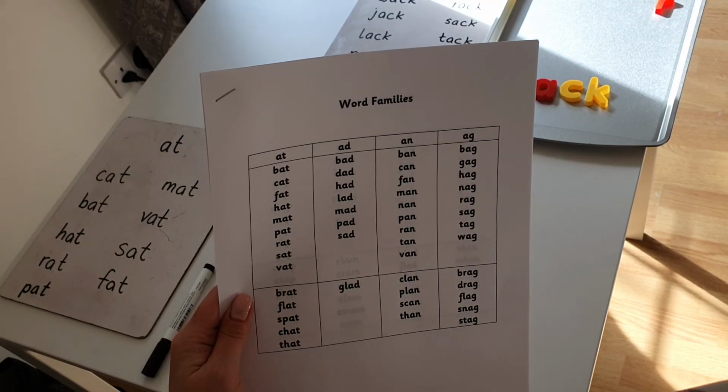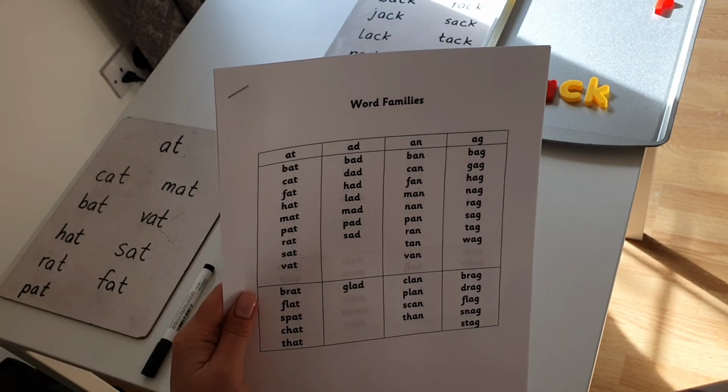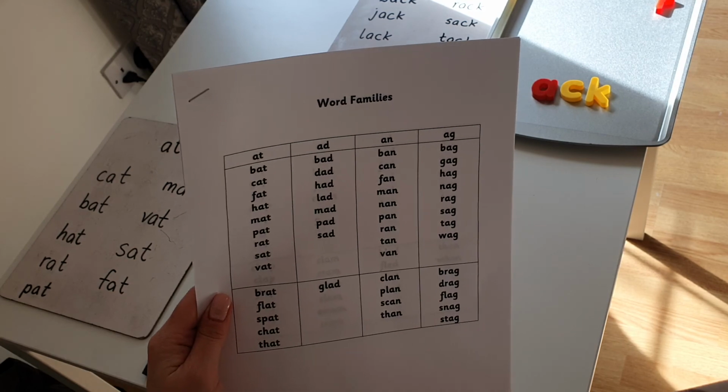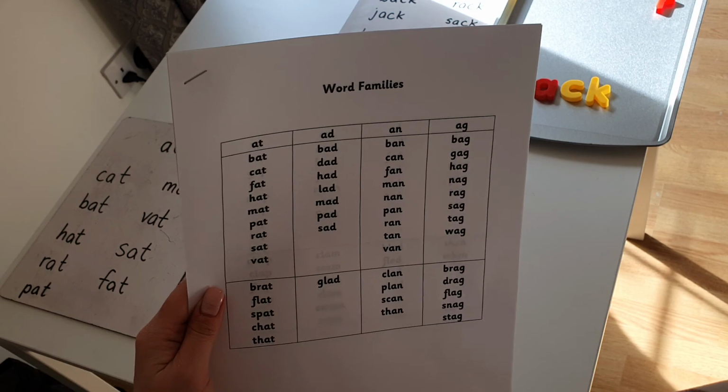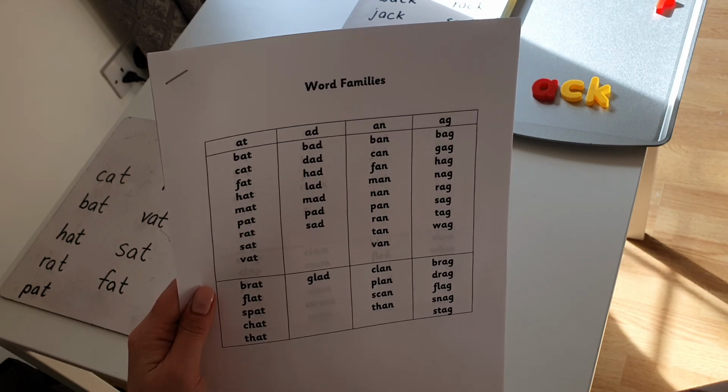Word families are words that have the same ending, that sound the same at the end, or that have the same rhyme at the end. So pick whatever language suits you best and just stick with that same wording so you don't confuse your child.